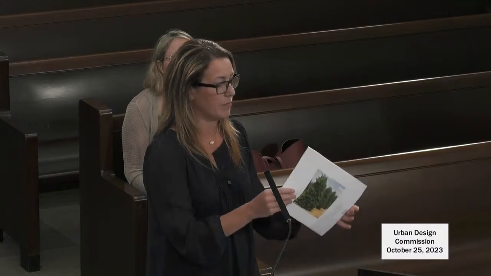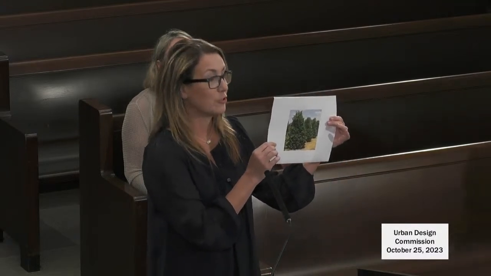And they can also be very effective in a hedge. So here's a visual example. It's evergreen as well, and they are native, of course. The other option would be Nellie Stevens hollies, which we talked about at the last meeting. Similar, they grow about 2 to 3 feet per year. They're evergreen, they grow well in full sun, and they're native to Oklahoma. So both of these evergreen options would, I think, effectively screen the ice and water machine.